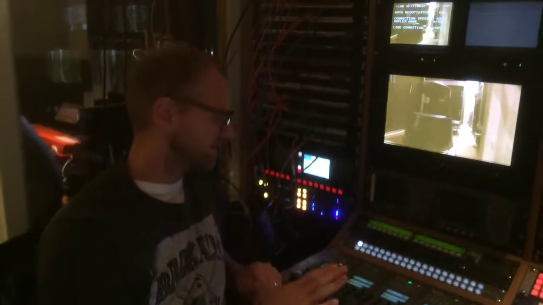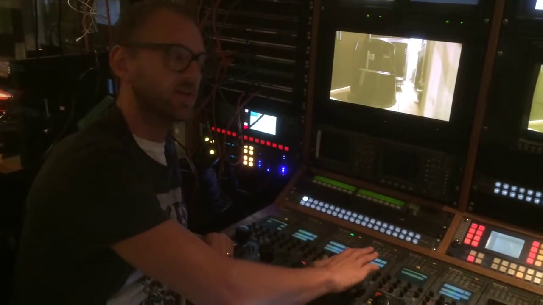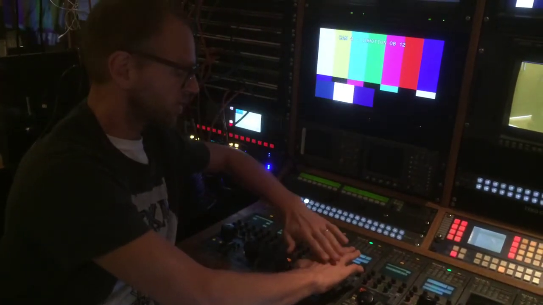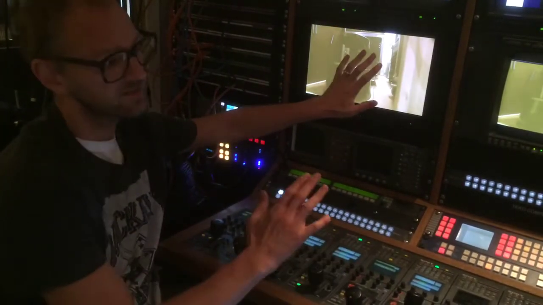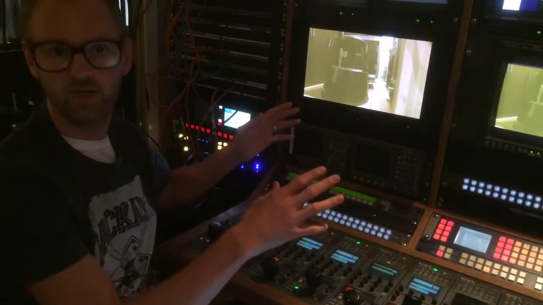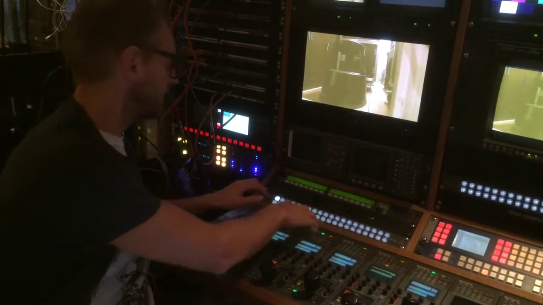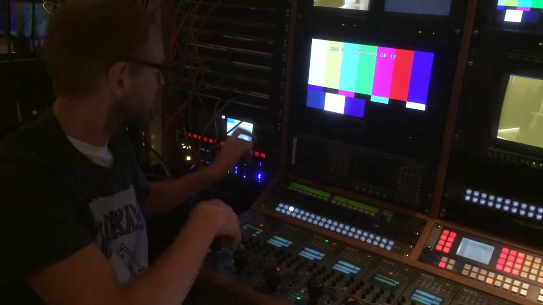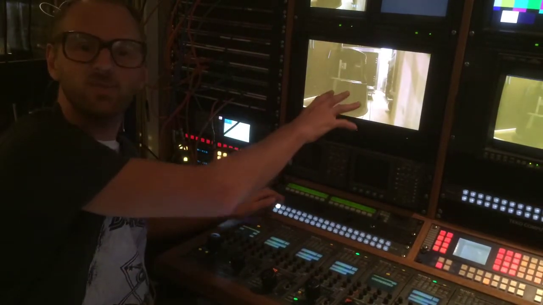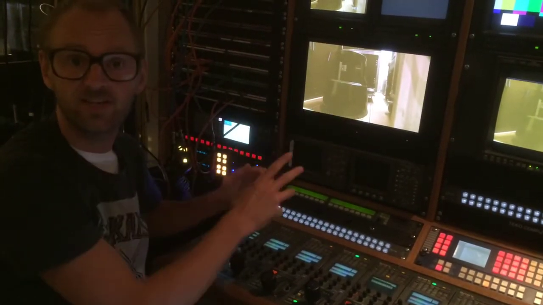Joystick override is when you have a CCU joystick and you press it, the source the RCP is controlling is now shown on your preview monitor. As you release it, it jumps back to whatever was there before. And typically an operator would have a panel like this one, which controls a video hub like that, and that decides what the default source on the screen is.